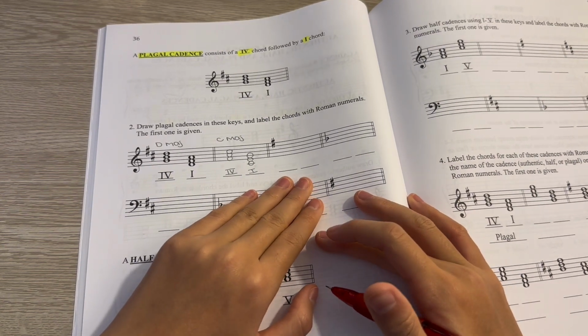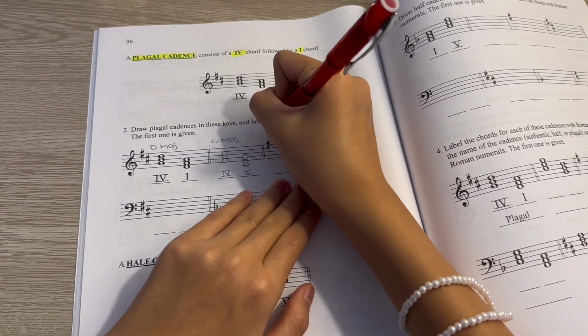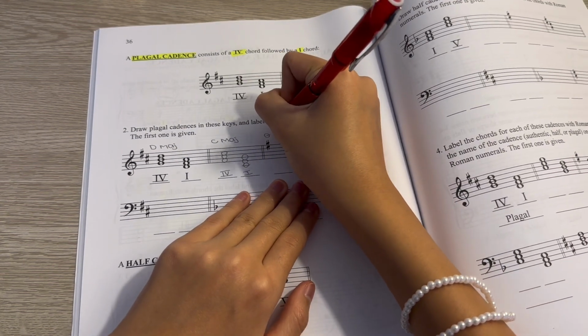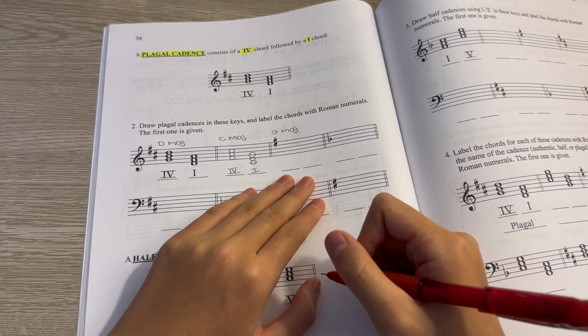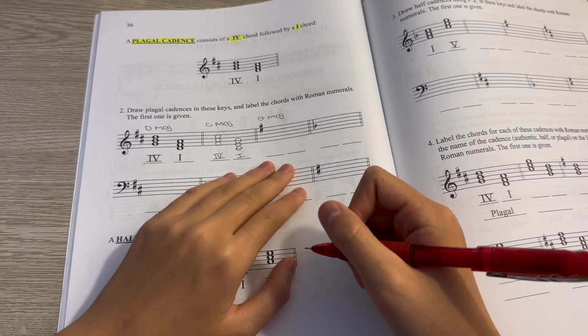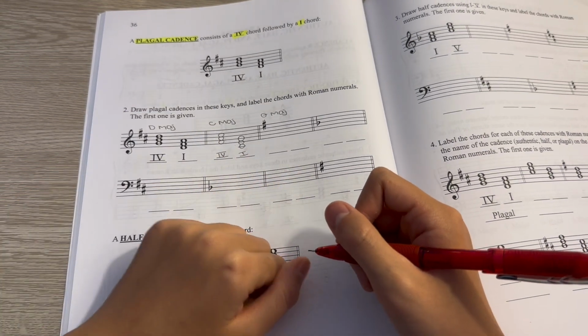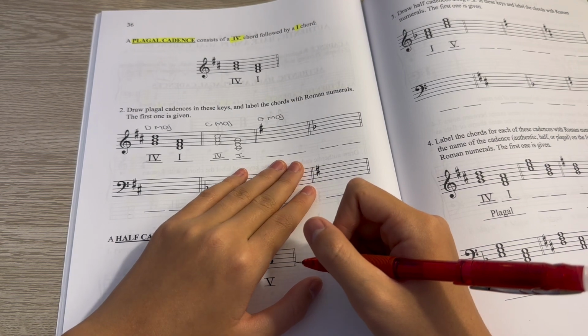What is the key of this one with only 1 sharp? Yes, it's G major. So let's write that down. I just write it out to help us do it, but it's not required for you to write it down, but it's easier this way for me. And probably for you guys to understand, it's easier this way too.